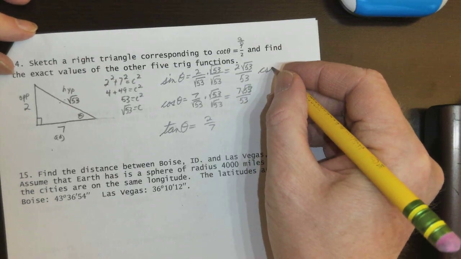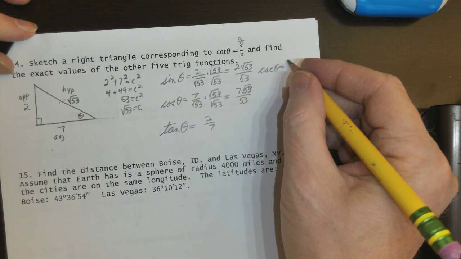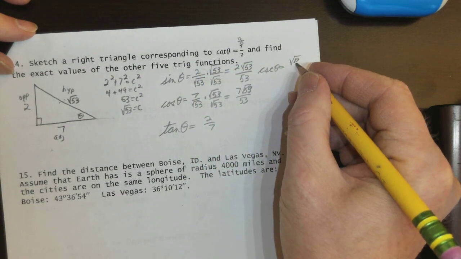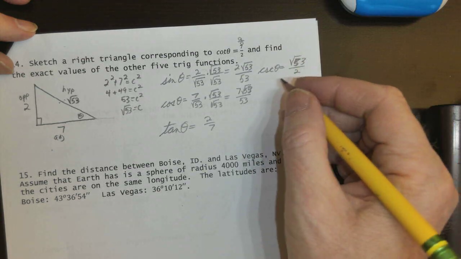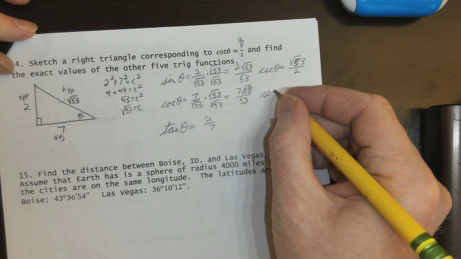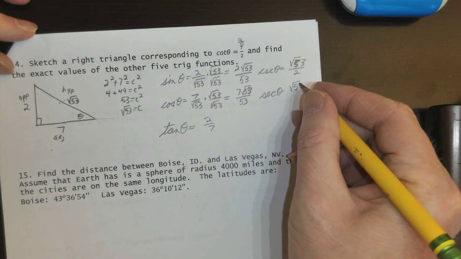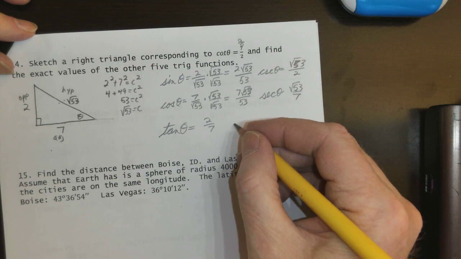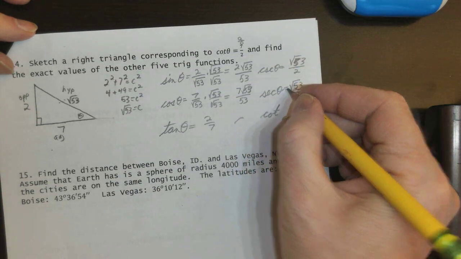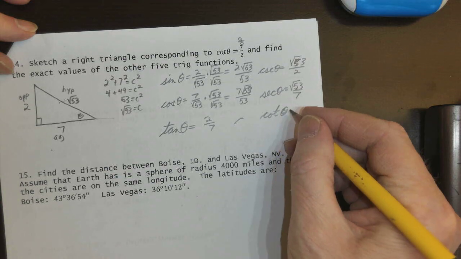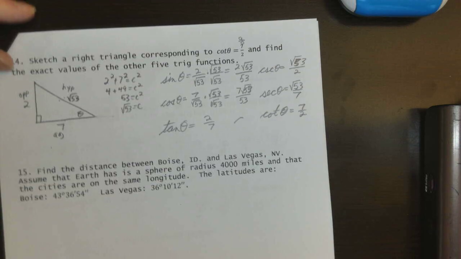The cosecant of theta is the reciprocal of sine. So I would take the square root of 53 over 2. The secant of theta, which is the reciprocal of cosine, would be the square root of 53 over 7. And we already had that the cotangent of theta is equal to 7/2.